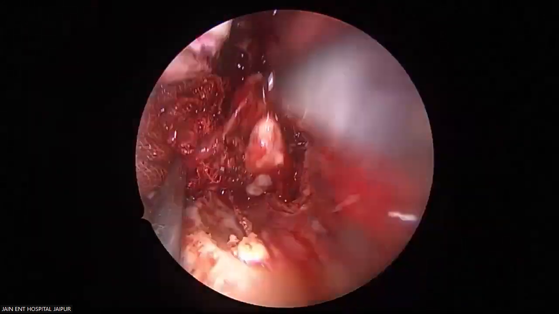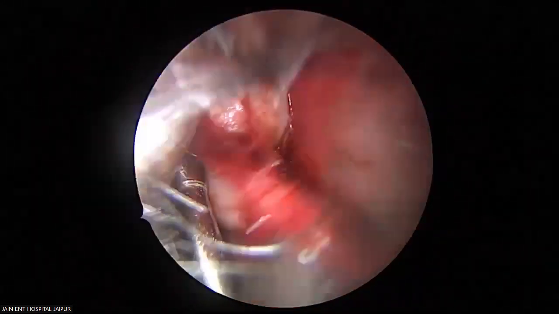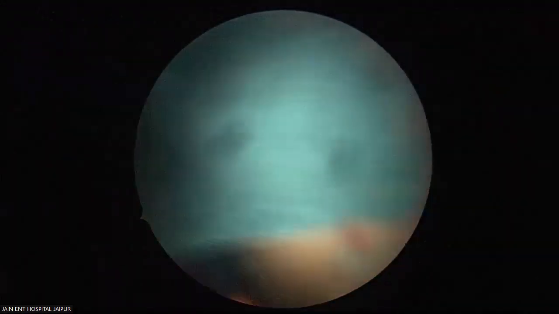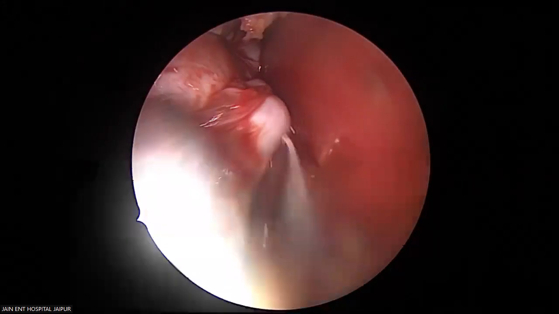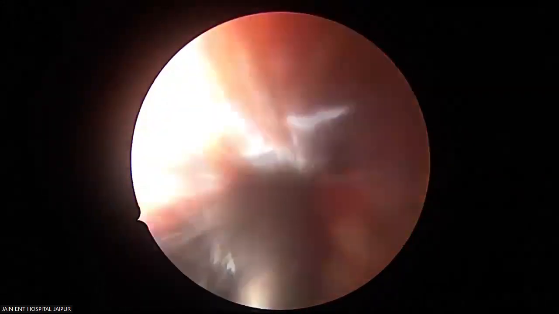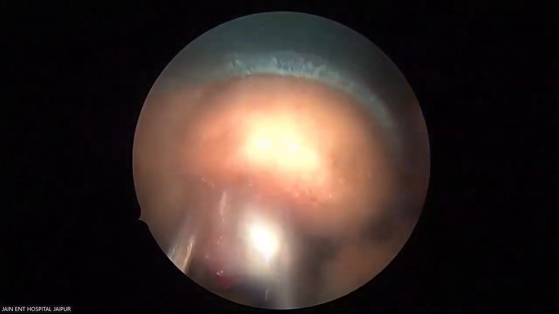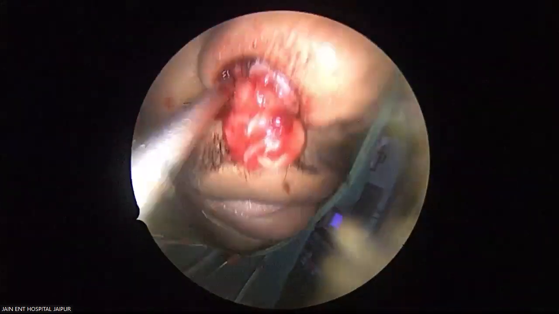See this? This one may be too big to be removed anteriorly.